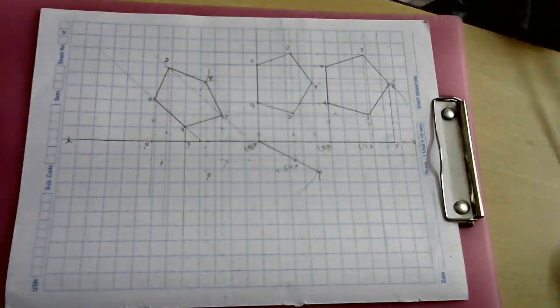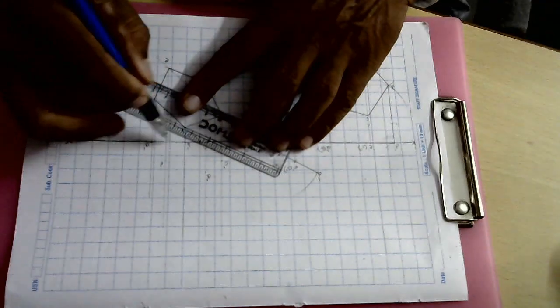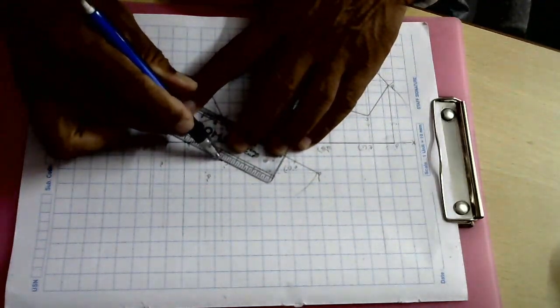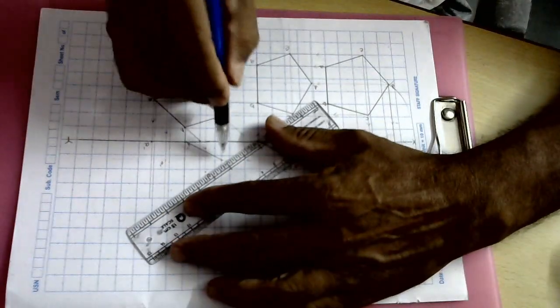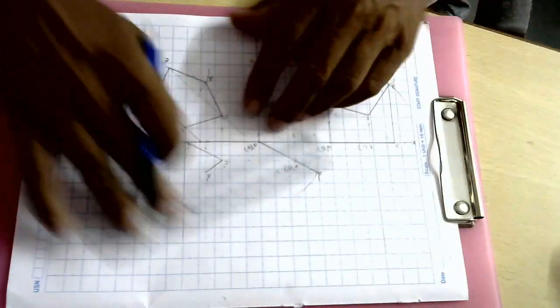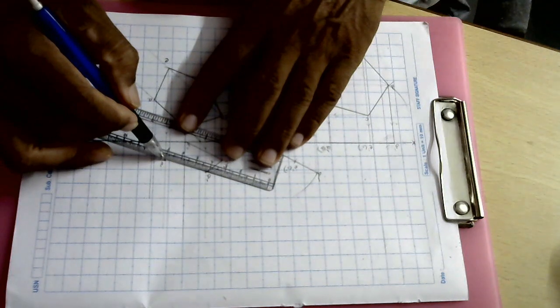Okay. So now join all the points with a straight line. AB is connected already. So let us go for BC. Then CD. Then DE.